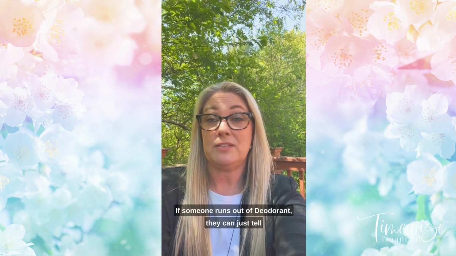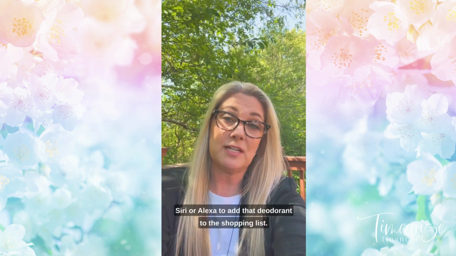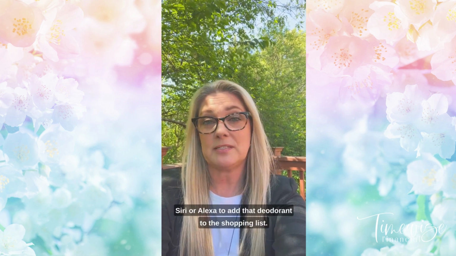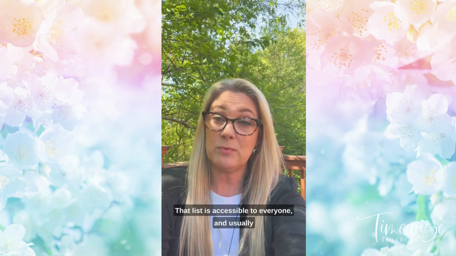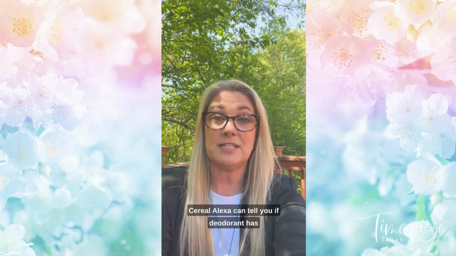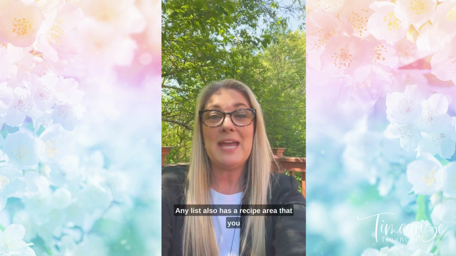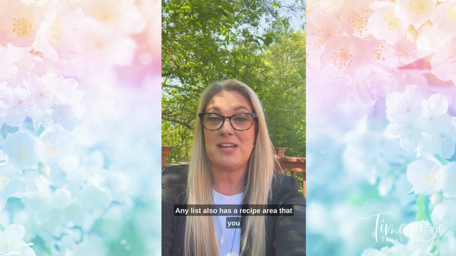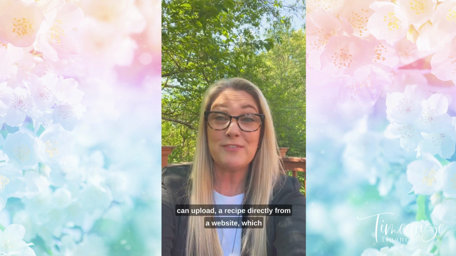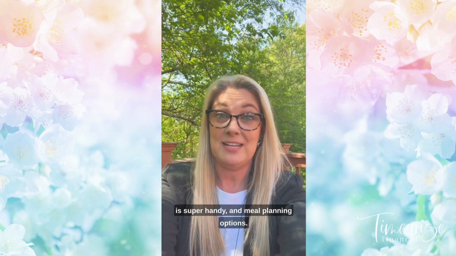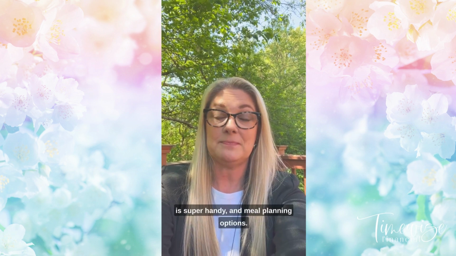If someone runs out of deodorant, they can just tell Siri or Alexa to add that deodorant to the shopping list. That list is accessible to everyone, and usually Siri or Alexa can tell you if deodorant has already been added to that list. AnyList also has a recipe area where you can upload a recipe directly from a website, which is super handy, and meal planning options.